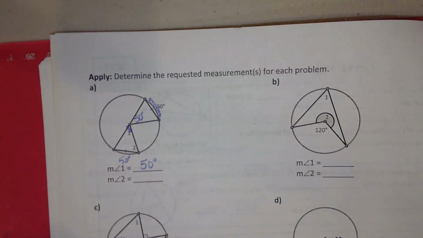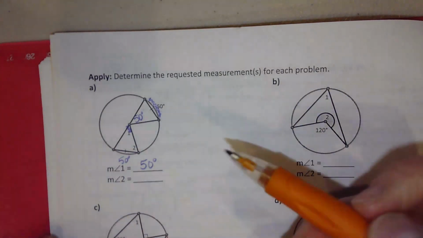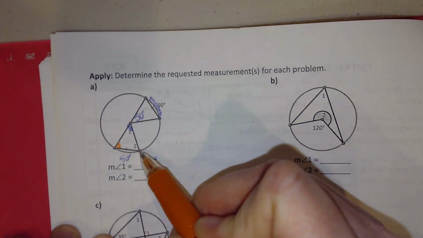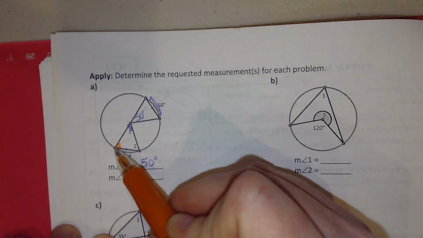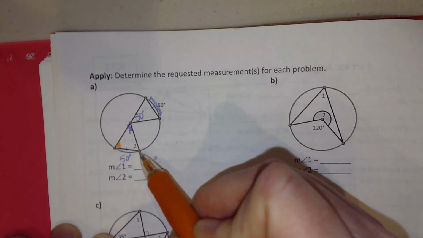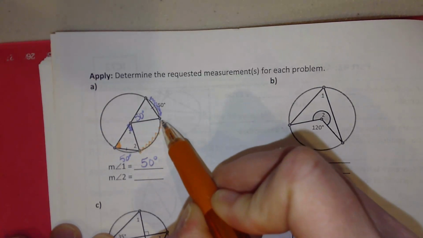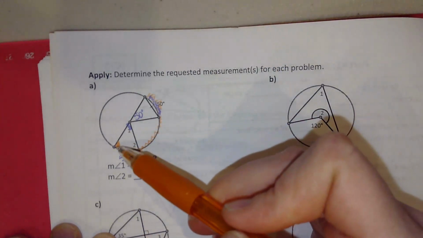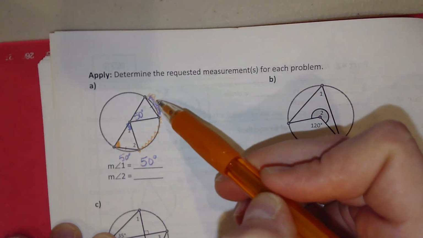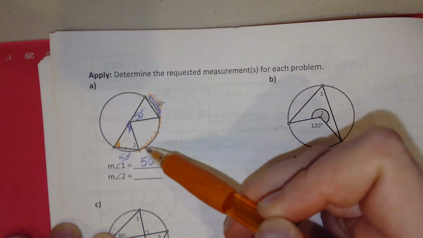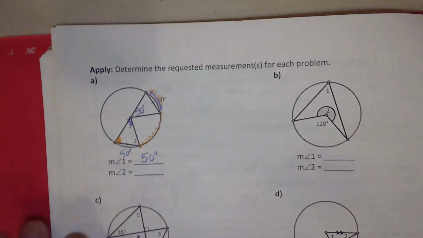It's not too hard, but I'm going to look at this angle right here. It has an inscribed angle. The vertex of the angle is on the circle. So its arc is this arc right here, which is this whole distance. And I have a diameter, which means its arc is a semicircle. So I have 50 and 50, which means this beautiful arc right here is 80.